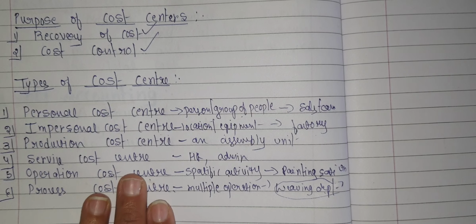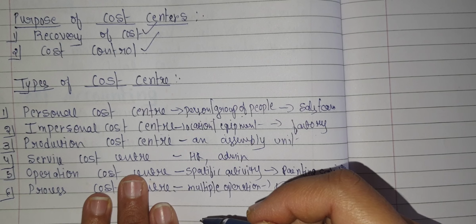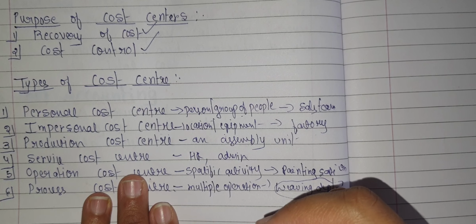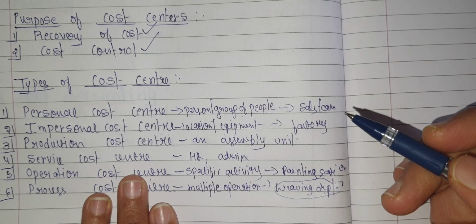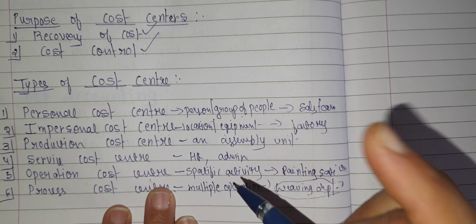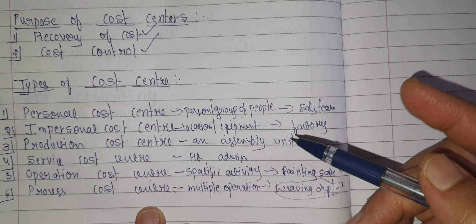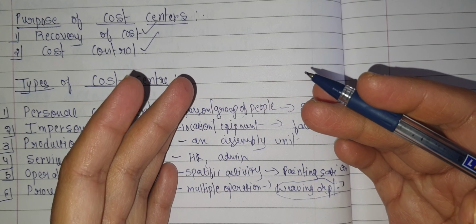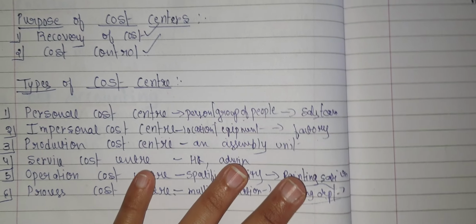And next one is service cost center. They are not directly involved in production, but only support the production, for example, HR and admin. An operation cost center handles only one specific activity, and a process cost center handles multiple operations. Okay, so these are the types of cost centers.